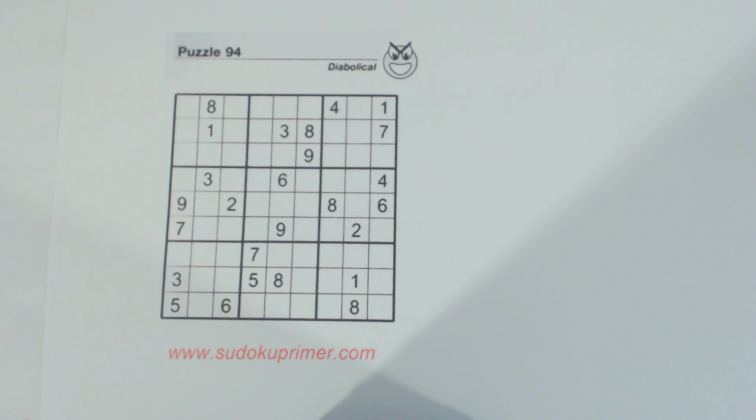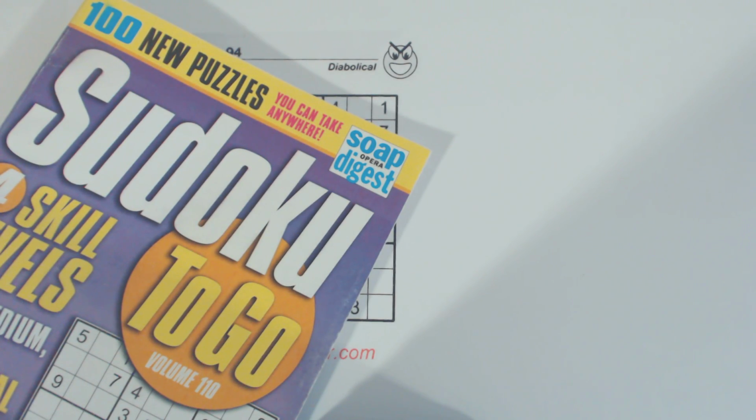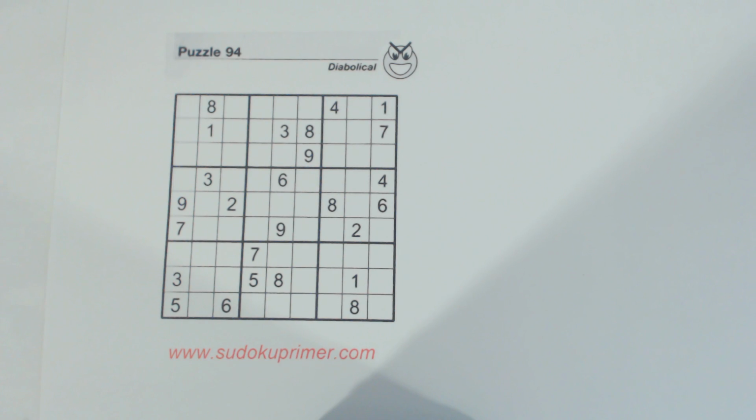This is puzzle number 94, a diabolical puzzle from Sudoku to Go, volume 110 by Soap Opera Digest. But before I get started, I want to make a couple of comments. I'm not going to explain every single number. If they're easy or obvious, I'm not going to explain how I got them. If you don't understand why I place certain numbers, you can always leave a comment and I'll try and answer your questions.